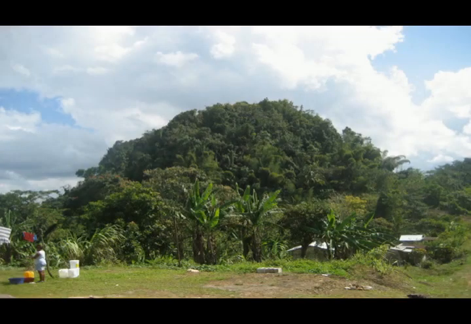This is a cockpit karst right here, and this is in the parish of Trelawney. This is a single cockpit karst, and you can see people actually live in these areas. This is in the cockpit country in Trelawney.